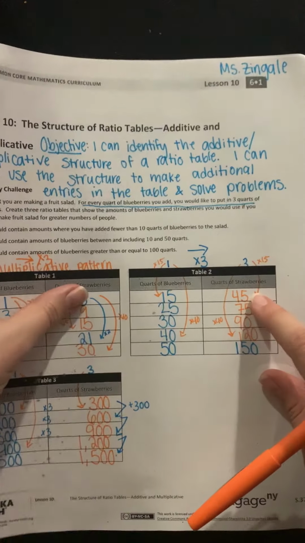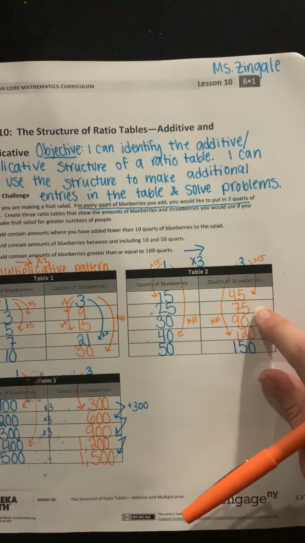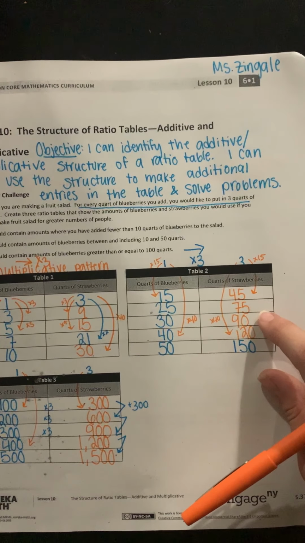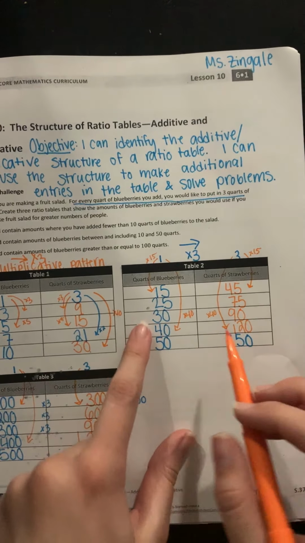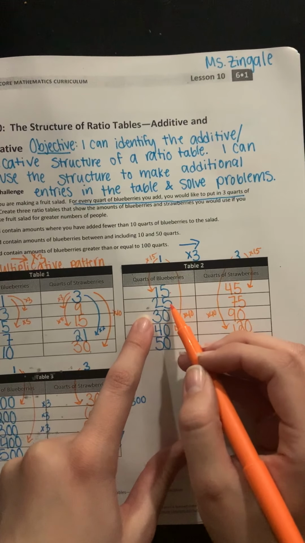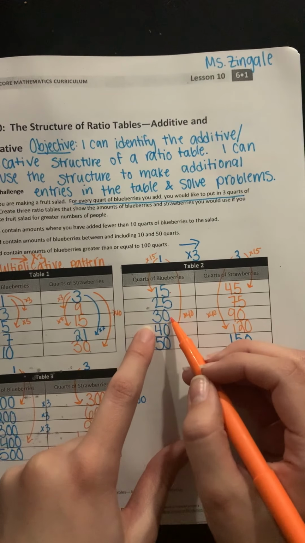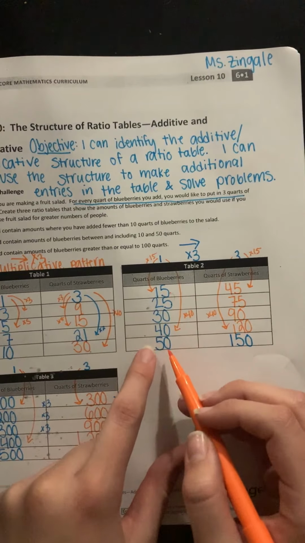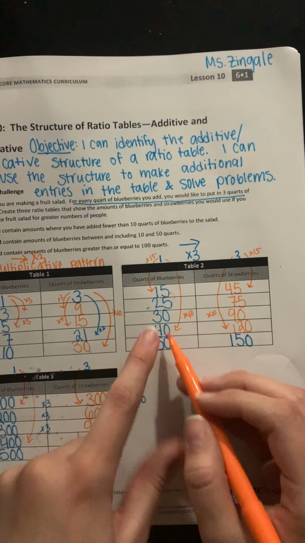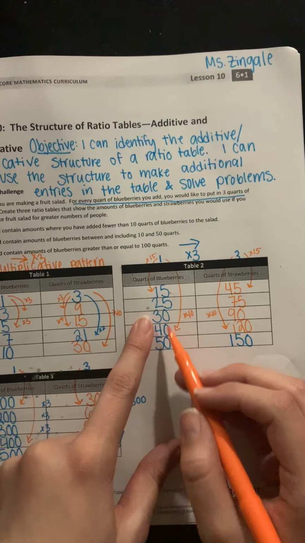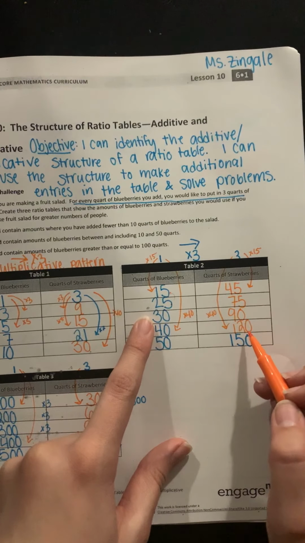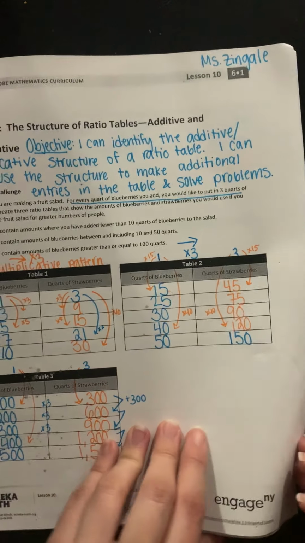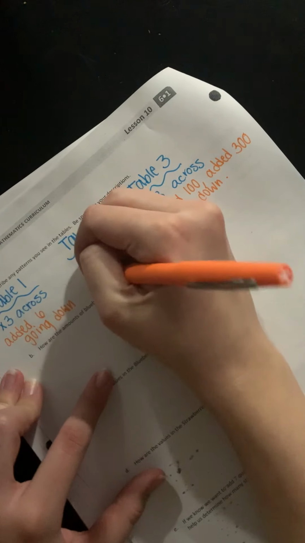And so then finally for table 2, I have to look for consistent patterns. So here I added 10, then I added 5, so I can't use that. I have to use the consistent ones, 30, 40, 50, that's each by 10. So when I skip count by 10, 90, 120, 150, we are adding 30. So when we skip count by 10, we are adding 30 going down.